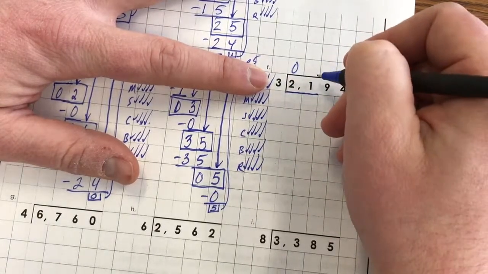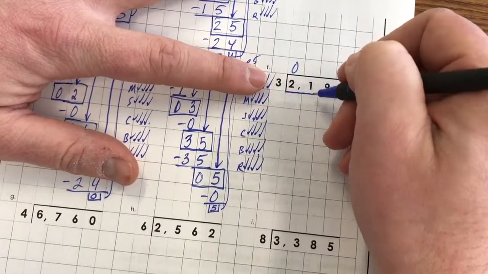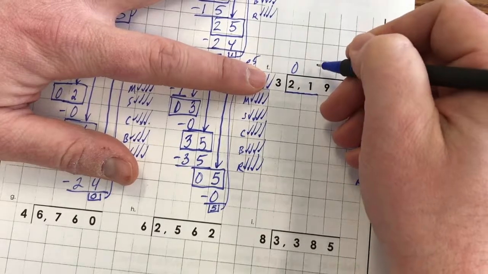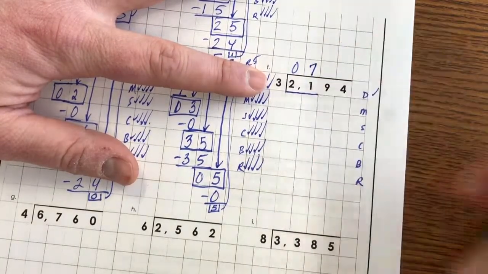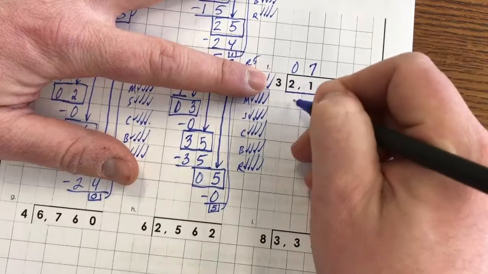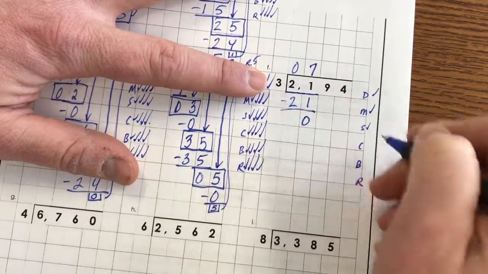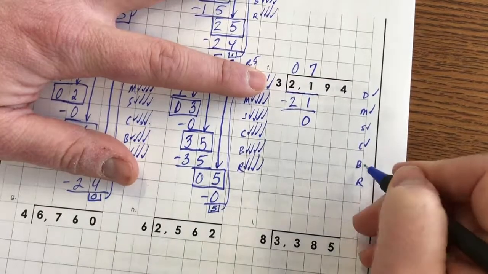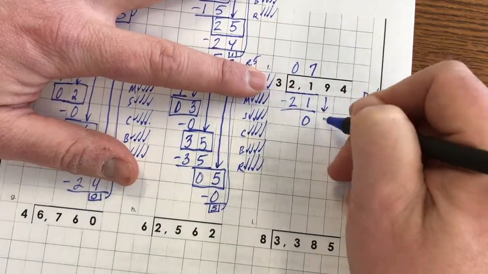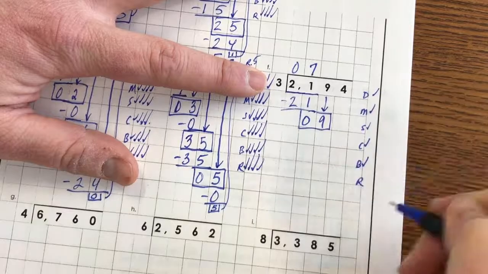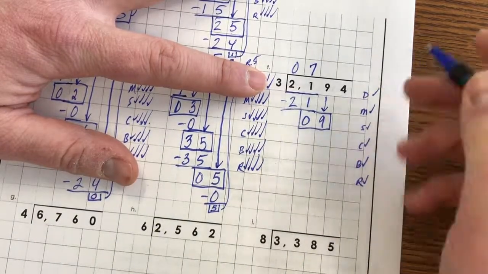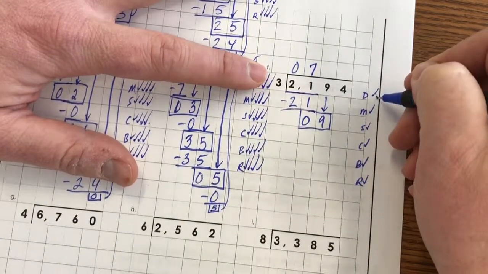3 times 9 is 27. 3 times 8 is 24. That goes over. 3 times 7 is 21. Okay, so multiply. 3 times 7 is 21. Subtract to find out what's left over. The king is happy. We just checked. Bring down our leftovers and box. Repeat because there's spots in the quotient.